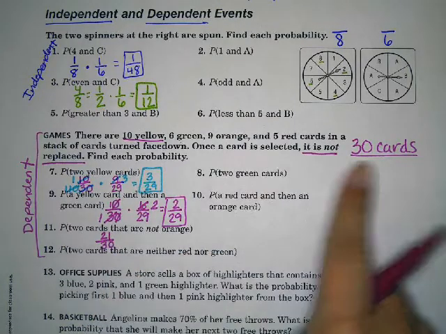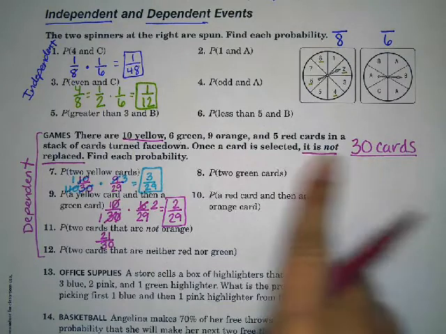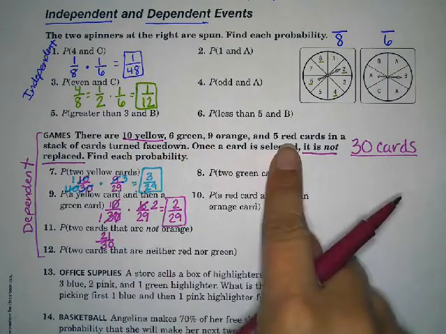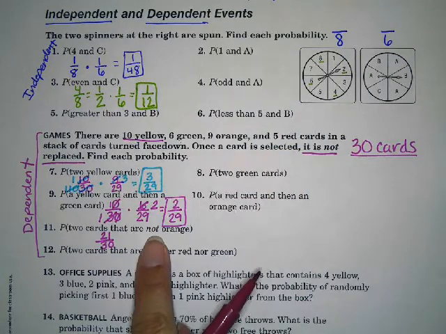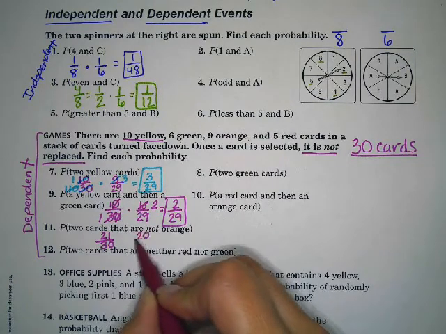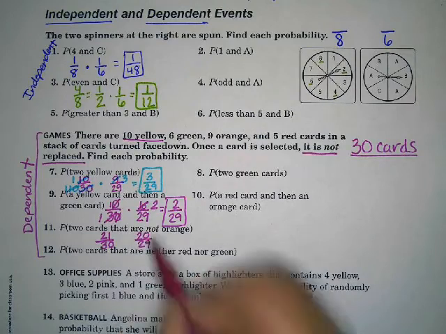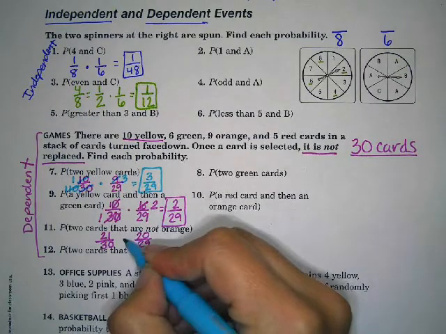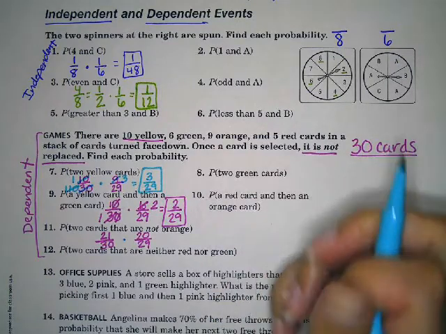Okay, so you could subtract the orange from 30 to get 21, or you can add up the others, either way. And then another one that's not orange. Okay, well, we already picked one that was not orange, so now instead of 21, it's going to be 20 out of 29. Okay, so to find the probability, again, we're going to multiply these across. You can go ahead and reduce down.